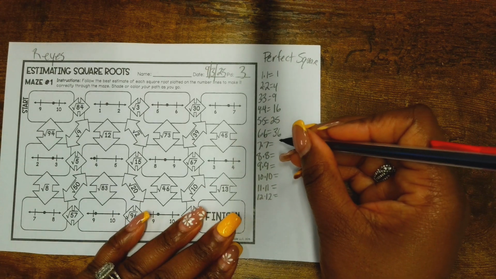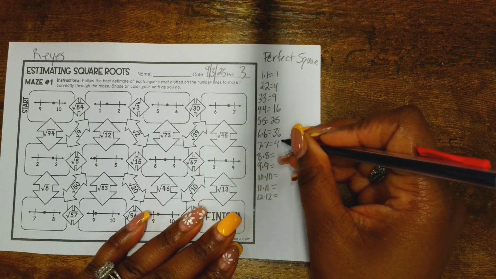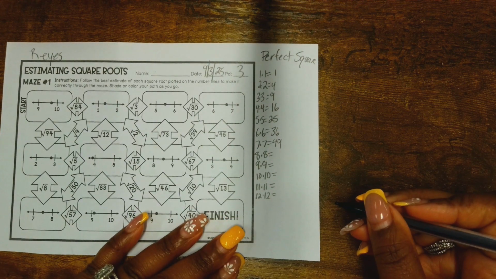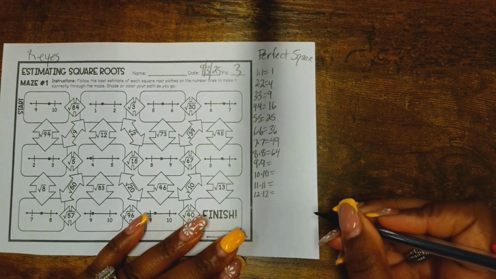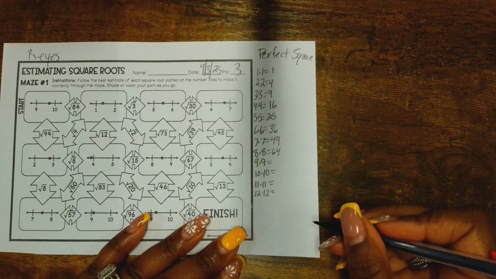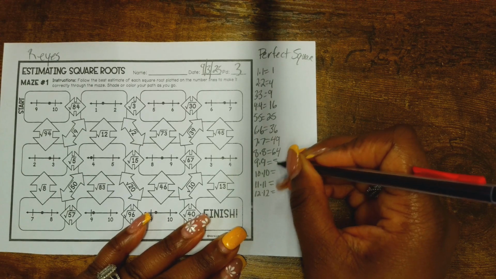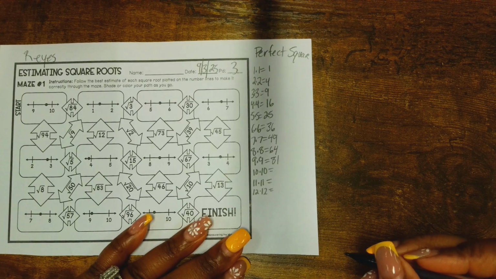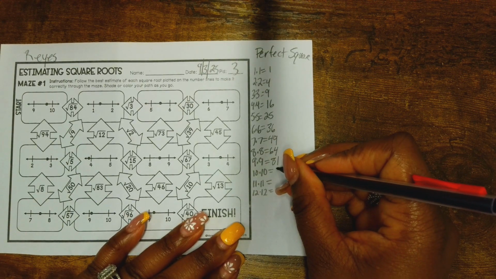Lauren, 49. Layla, 8 times 8. Nehemiah, 81. 10 times 10. Victoria, 100.